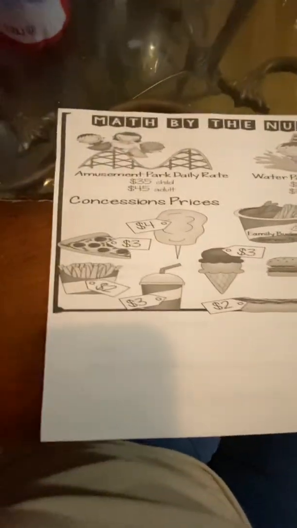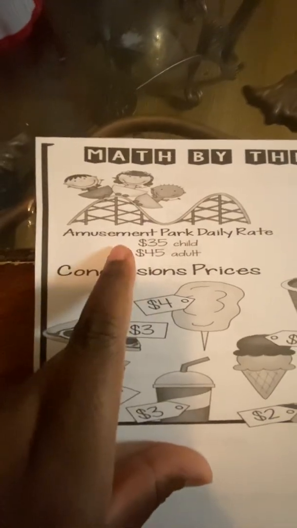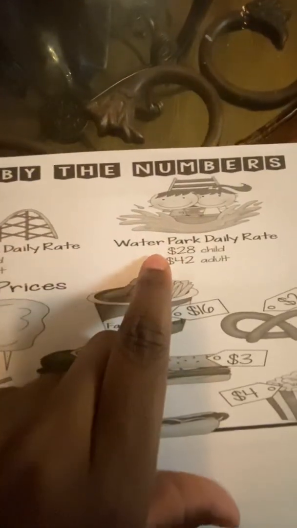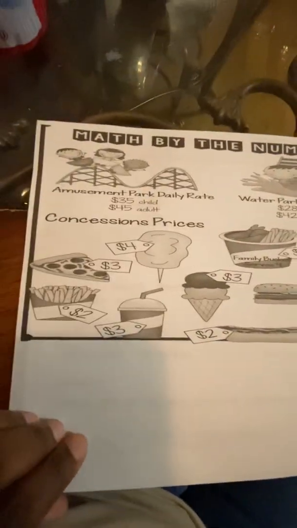This part right here is all the items that you can purchase to eat. And it also has the prices for one child and one adult for the amusement park, and one child, one adult for the water park, okay? And all the food that you can buy, okay?